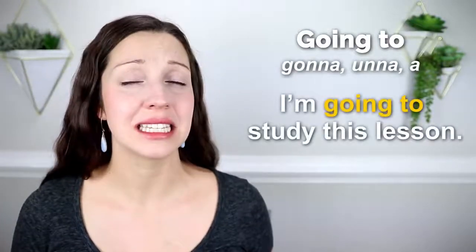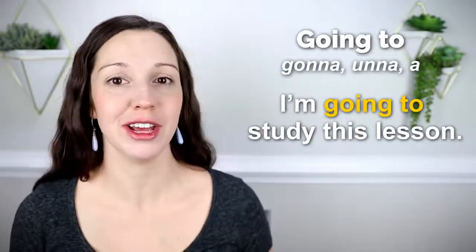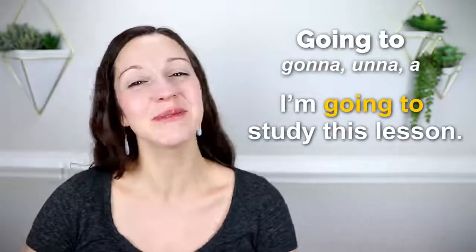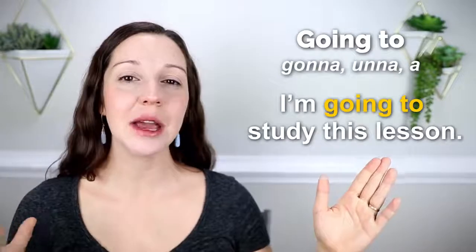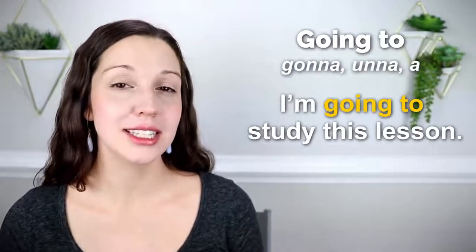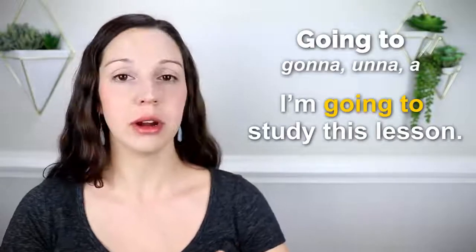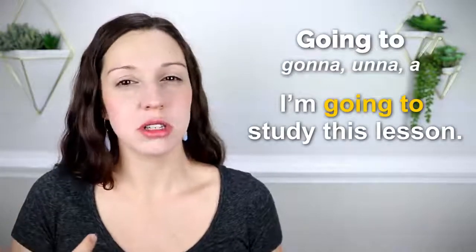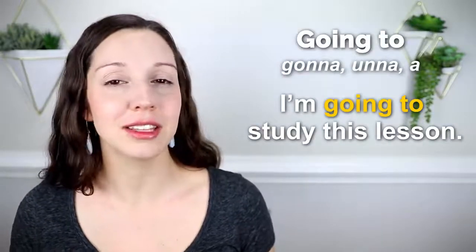I'm going to study this lesson. Okay, this is every word very clear and very understandable, but native speakers don't speak like that. So our first most common reduction is to say, I'm gonna study this lesson. Going and to together make gonna. The word to changes into just a. I'm gonna study this lesson.